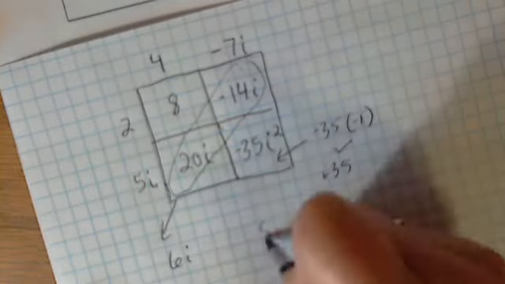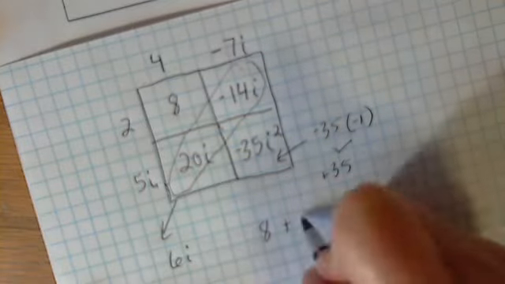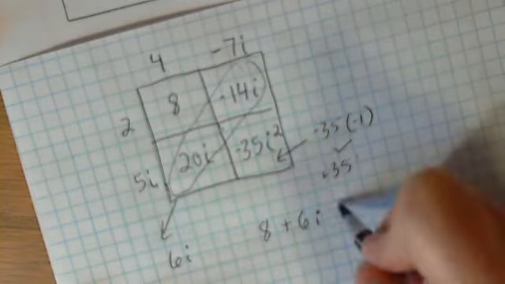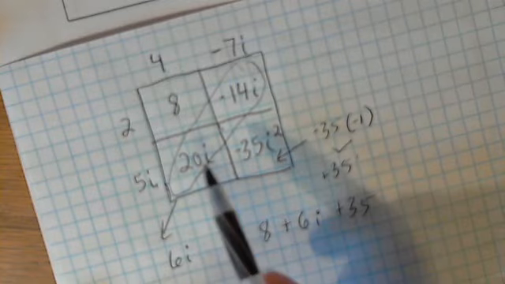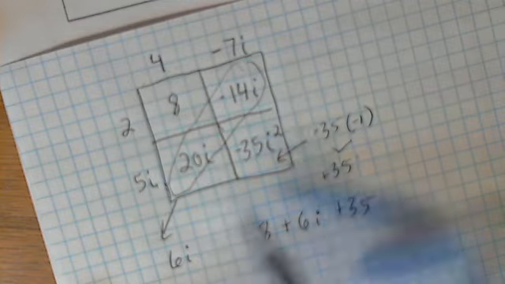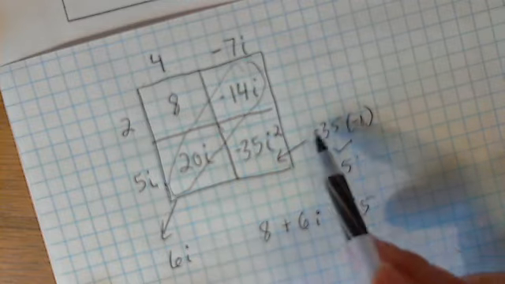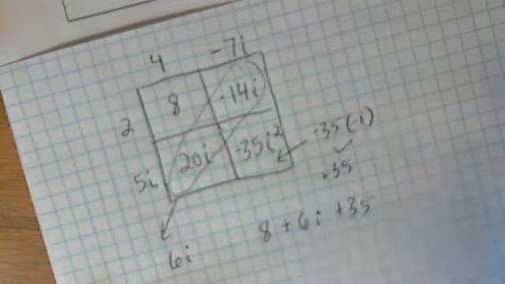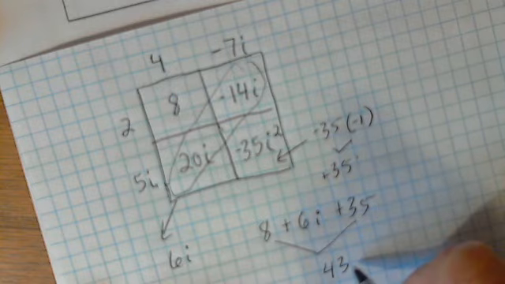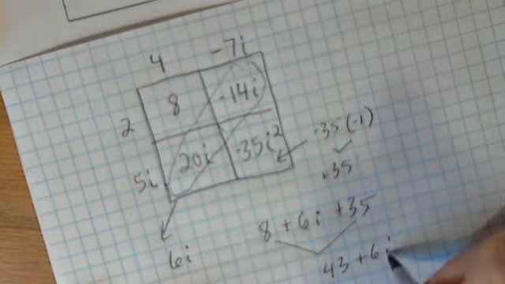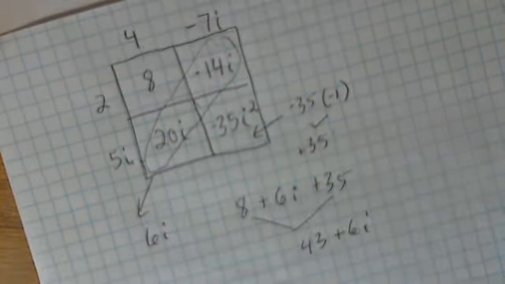So then we just have 8 plus 6i plus 35. The 8 from here, the 6i from combining these two, and the negative 35 times the negative 1, or i squared, here. And then we can add those two terms, and we get 43 plus 6i. I think I like the box method for these. It's pretty slick.